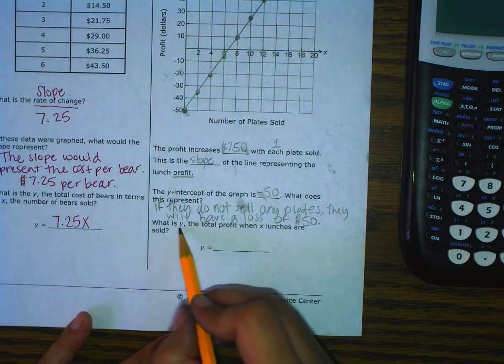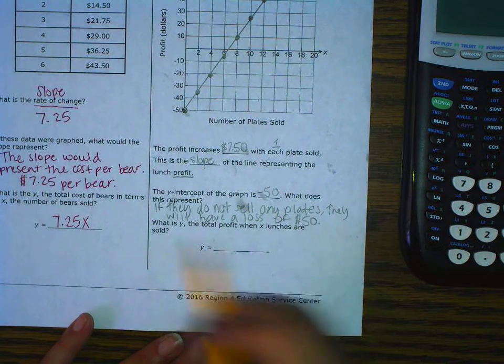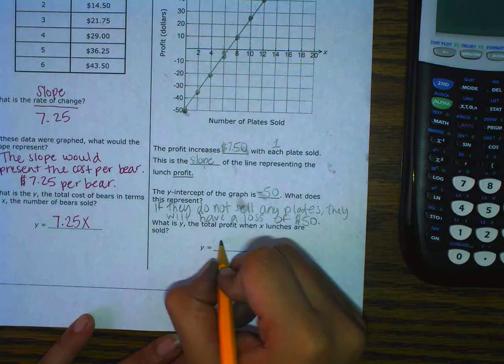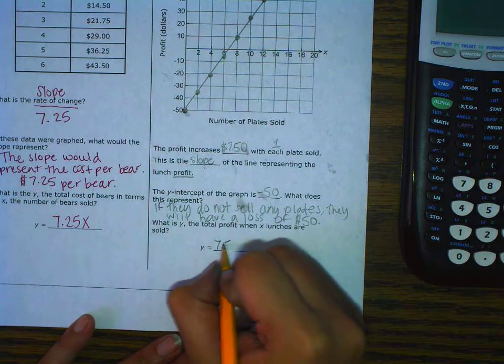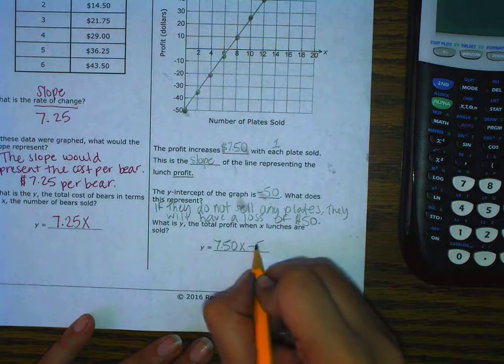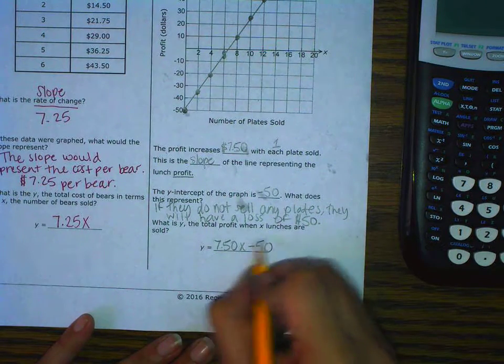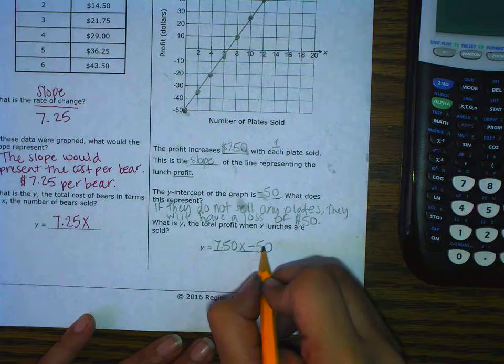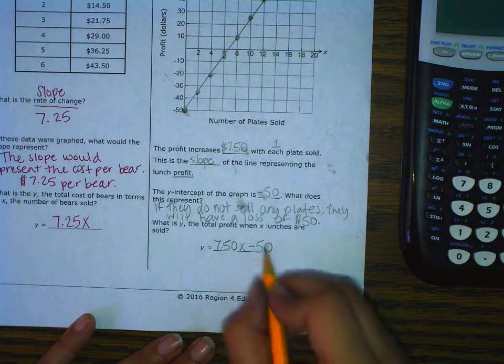What is y? The total profit when x lunches are sold. So here is what represents the slope. $7.50 per plate minus the $50 because again, this is our y-intercept. This is where we begin. This is our initial thing. And our initial point is at a negative 50 because we have to spend that money first.